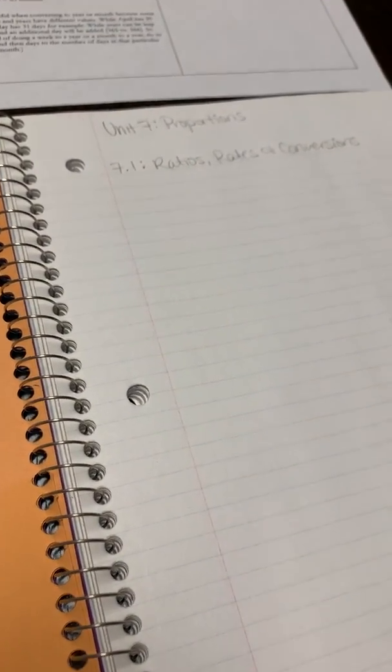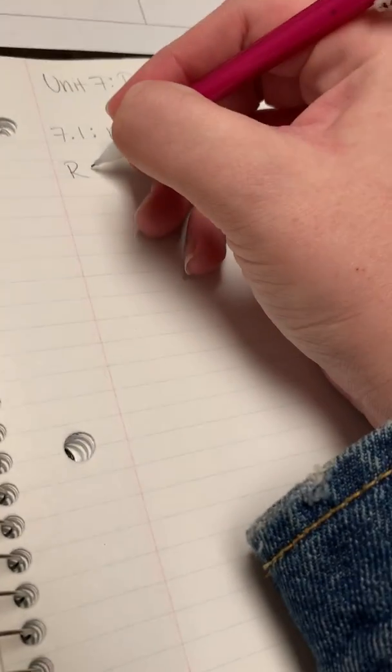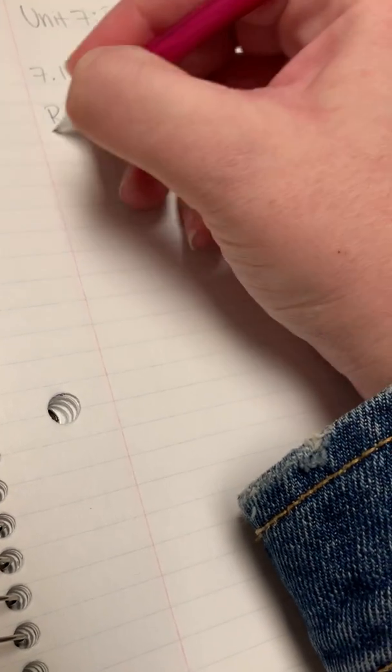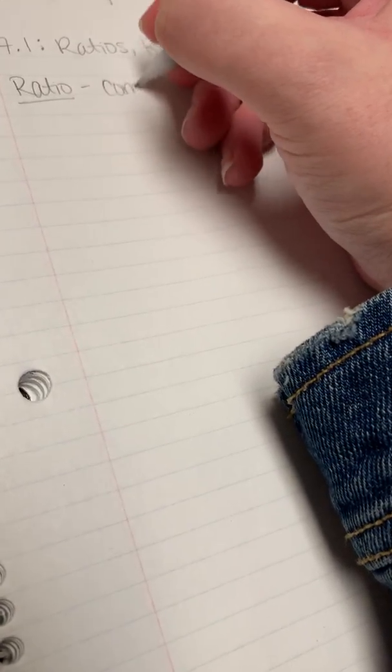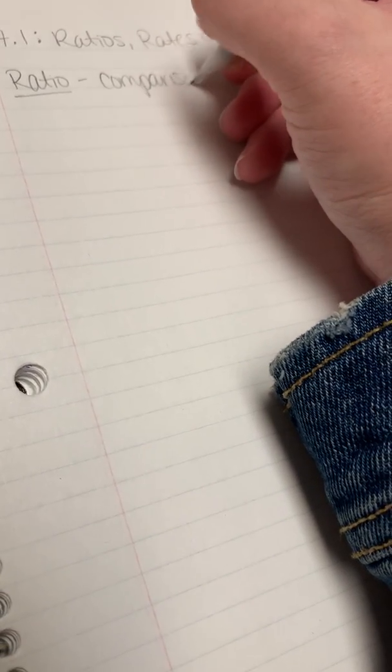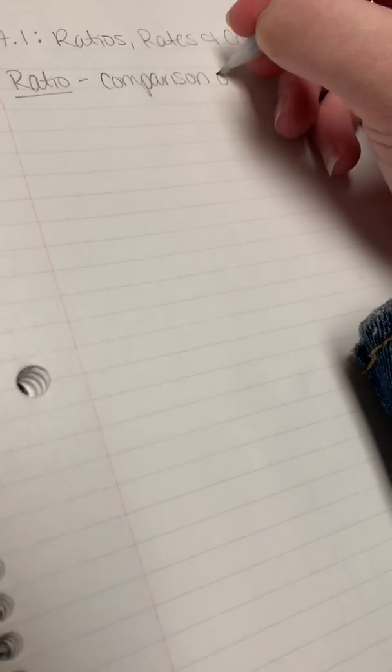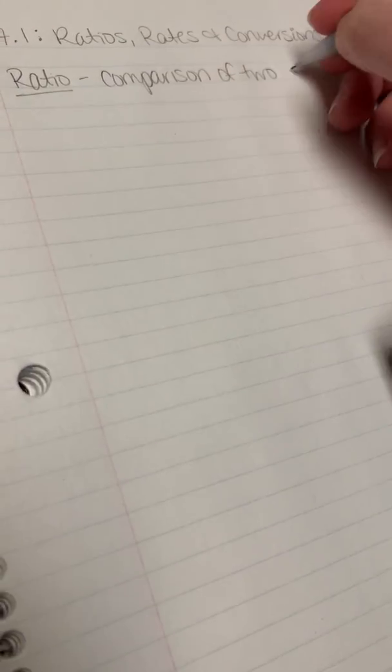Okay, let's start off with some vocab. What is a ratio? A ratio is a comparison of two quantities.